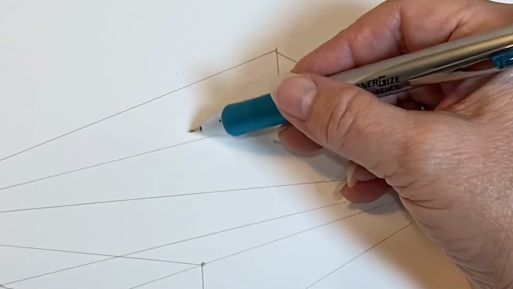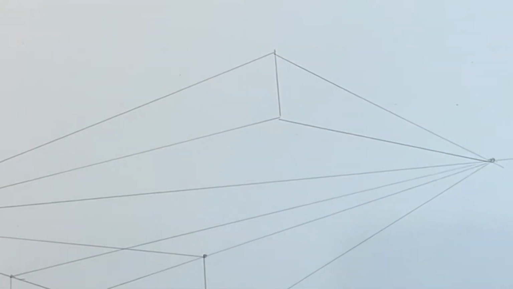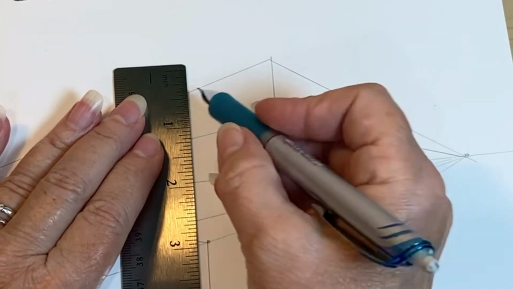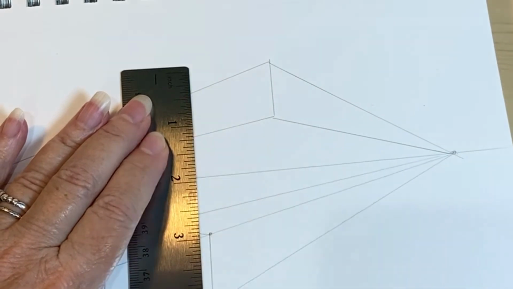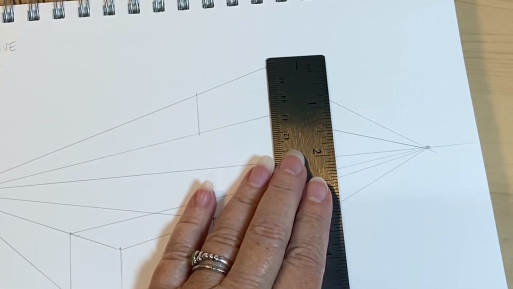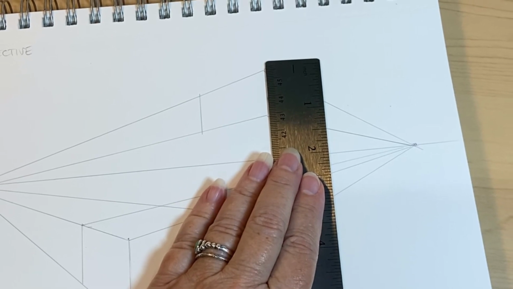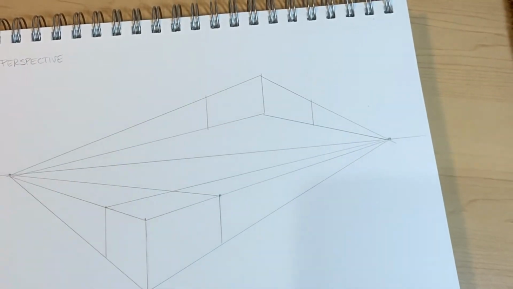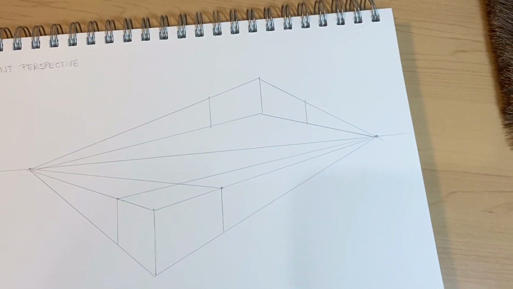Now I'm going to drop the back corners of that box. Those are going to be verticals. Keep them completely parallel. You can even make use of your ruler by lining up that edge there with one side of your ruler and draw that line with the other side of your ruler.